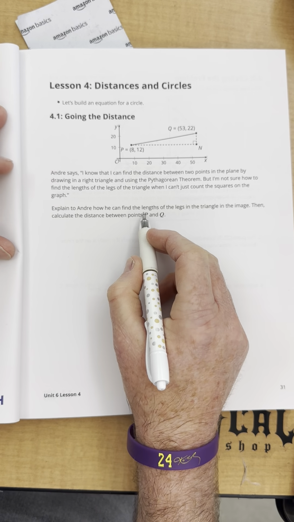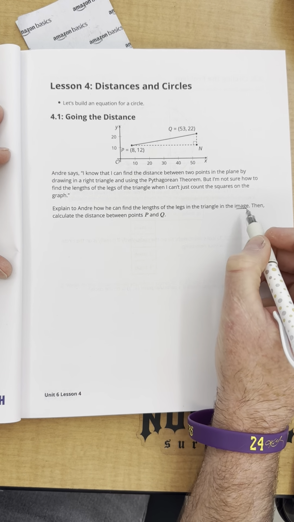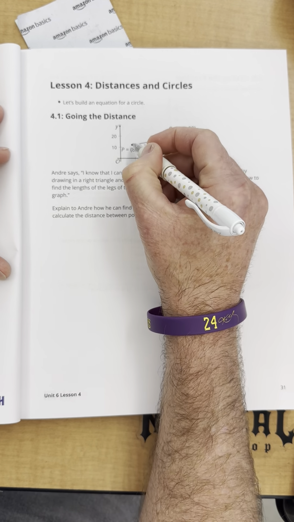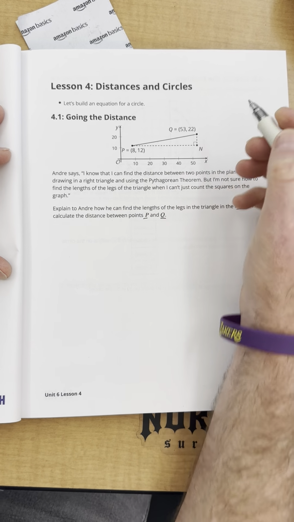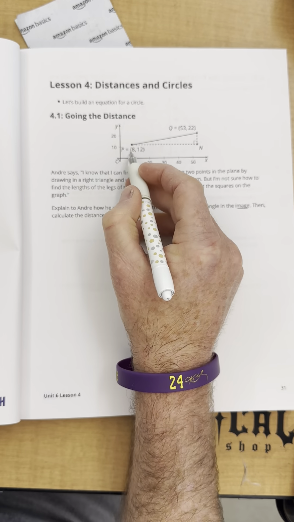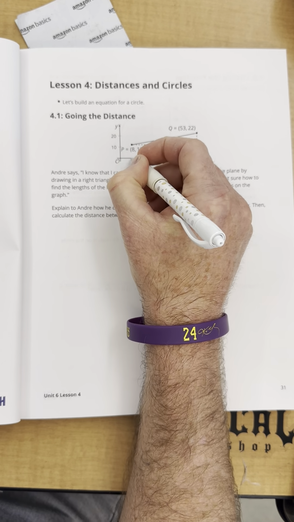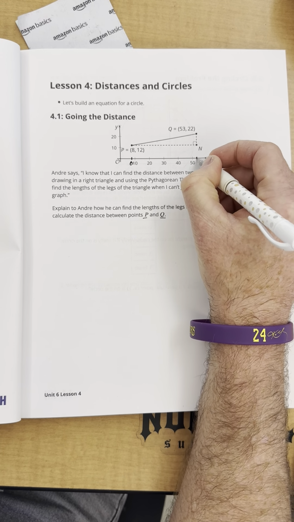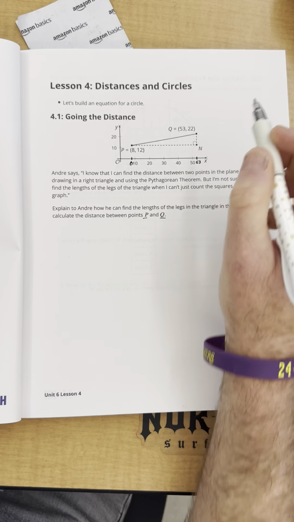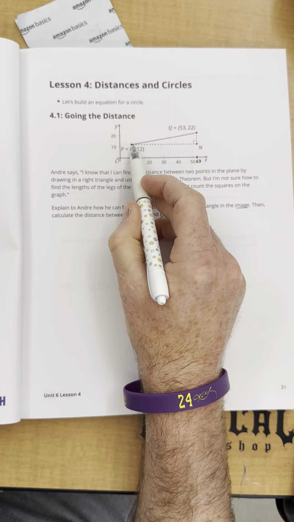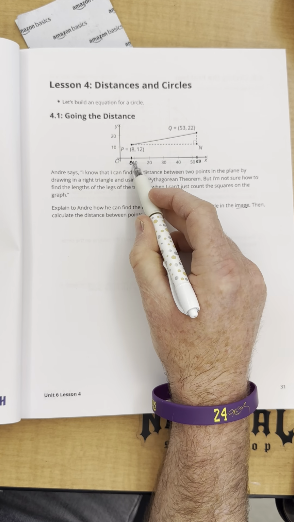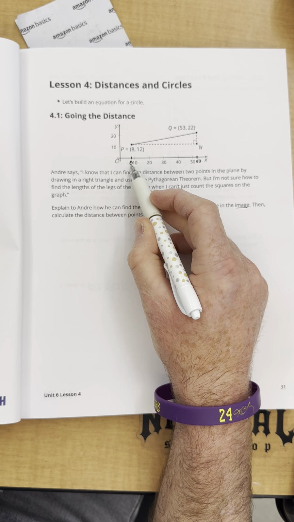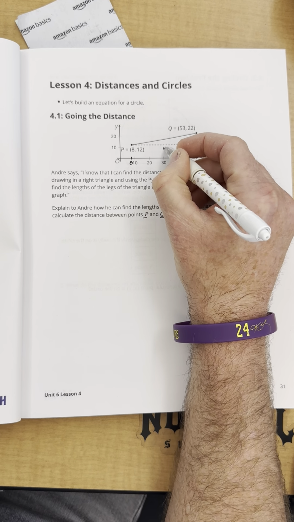Explain to Andre how he can find the lengths of the legs in the triangle in the image, then calculate the distance between points P and Q. So there's P, there's Q. Okay, so P is 8, 12. So right here is 8. And Q is 53, 22. So the distance between P and N is just the difference between the x's. So 53 minus 8. So 45. So this one is 45.